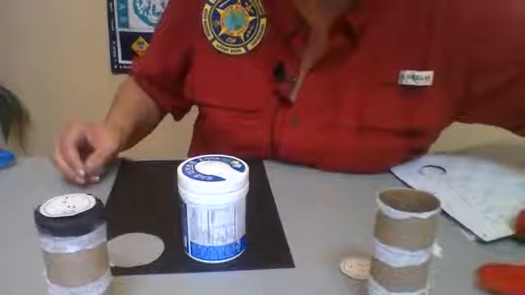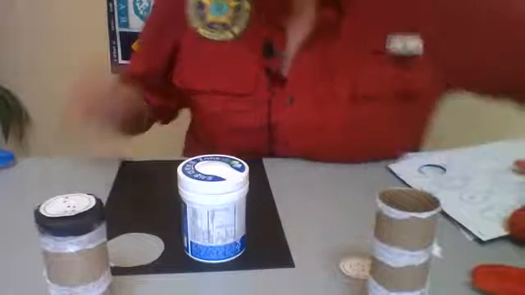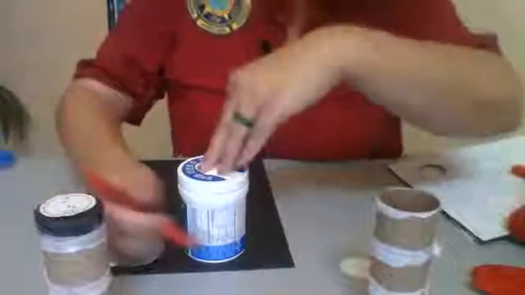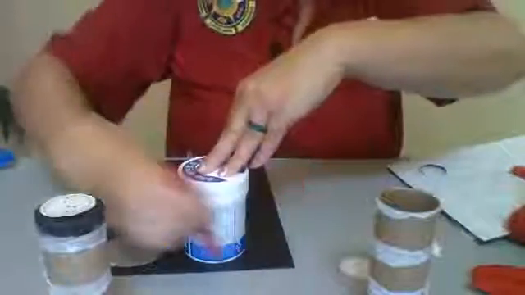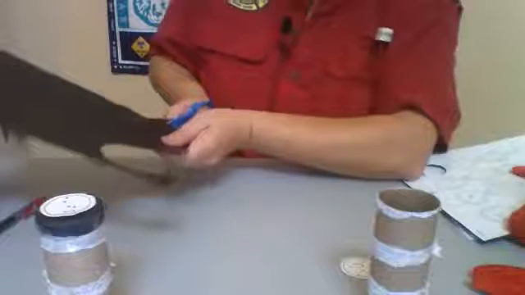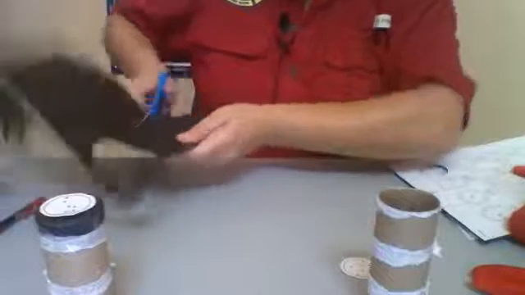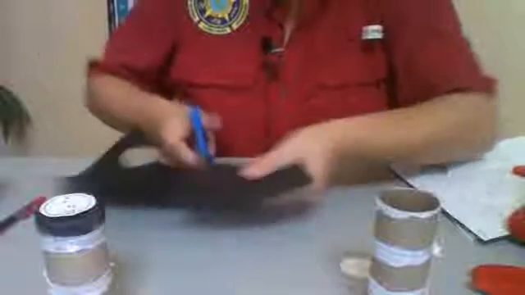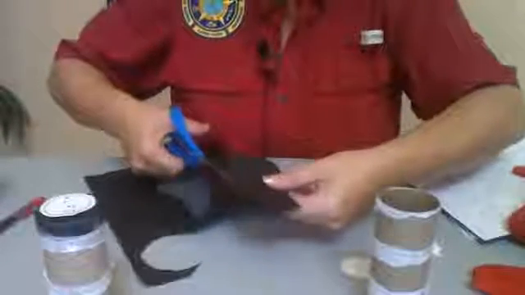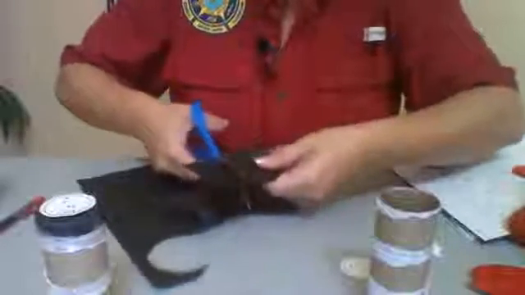And then you're going to need a pen or a pencil to draw around your larger circle. And you're going to cut that out. I'm going to cut along my circle. And I'm a fast cutter. It's okay if you take a little bit longer to do your cutting. I've been cutting for a long time.